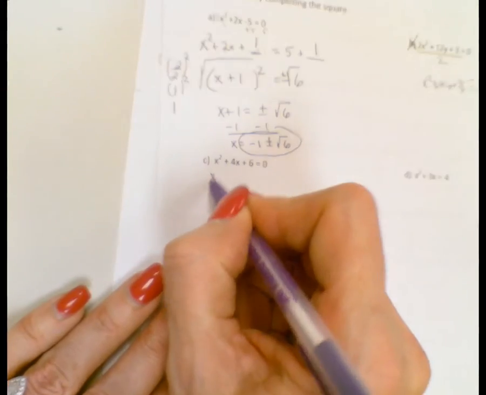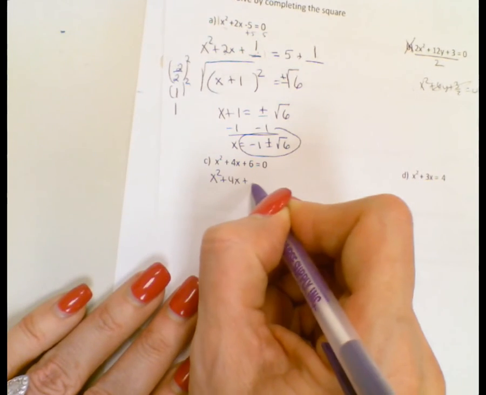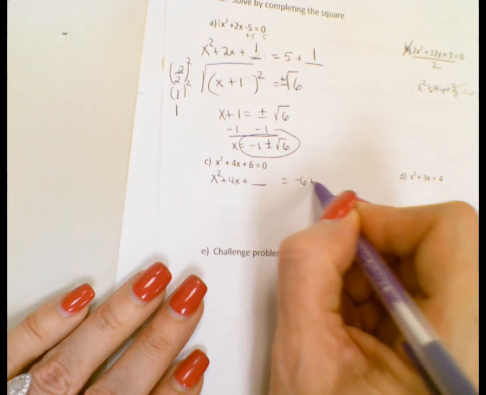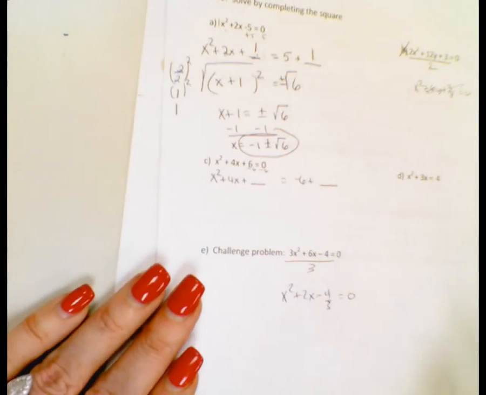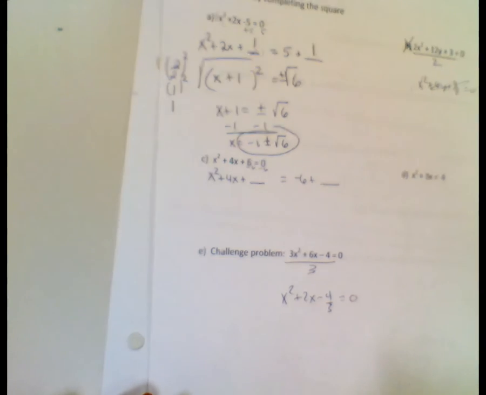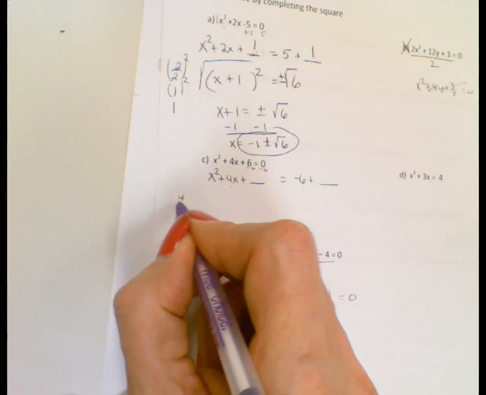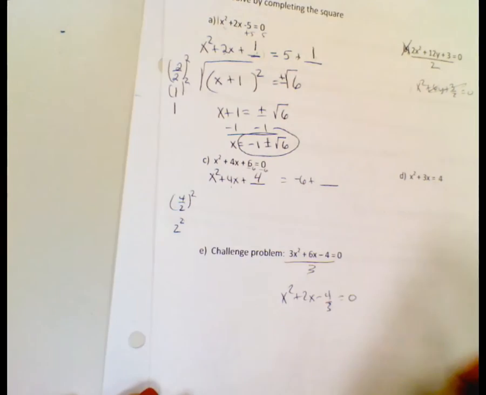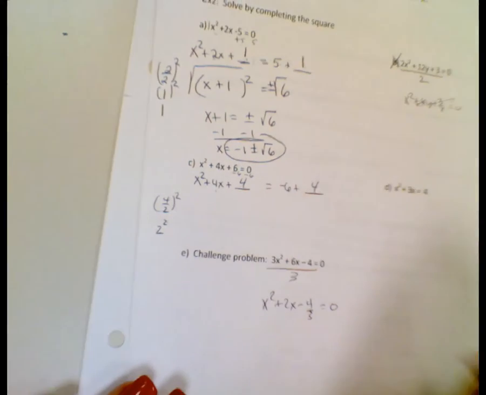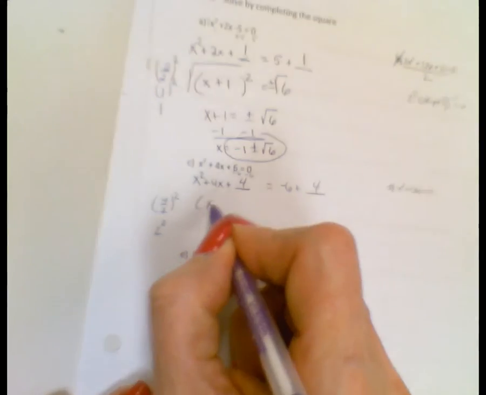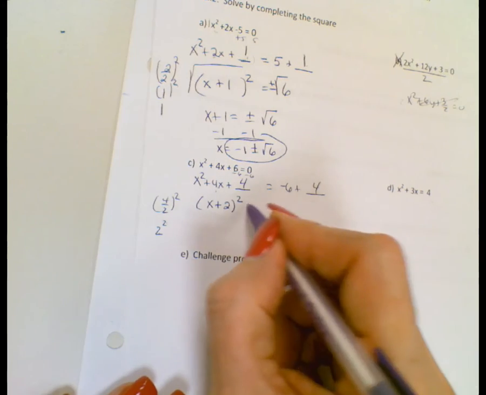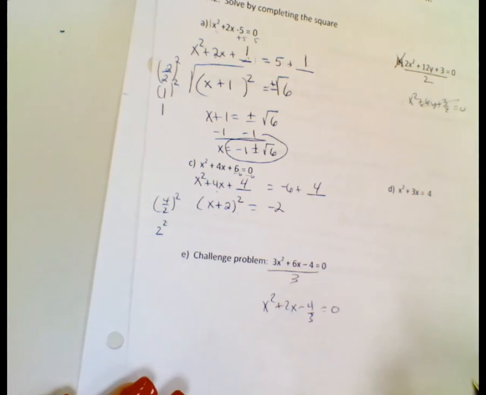So let's do the one below it. Keep any term that has an x on the left-hand side, and then move this negative 6 to the other side. So we're going to subtract 6. What is half of the linear term? 2. So 2 squared is 4. Add 4 to both sides. So this is going to be x plus 2 squared. That's a binomial square. Negative 6 plus 4 is negative 2.